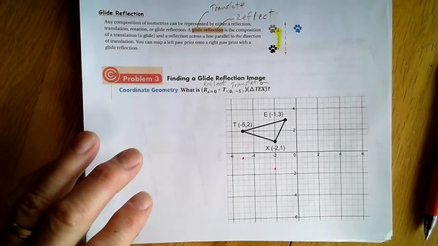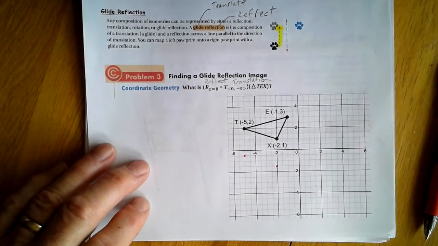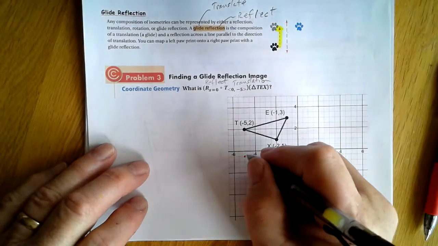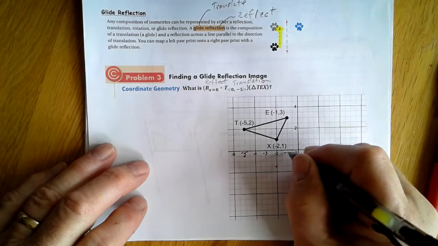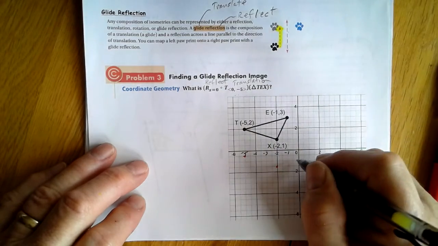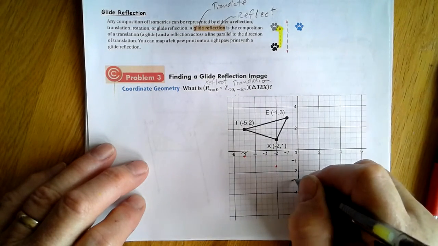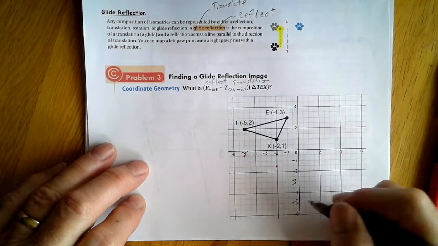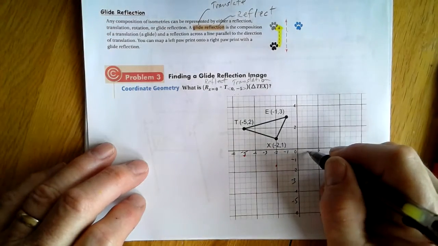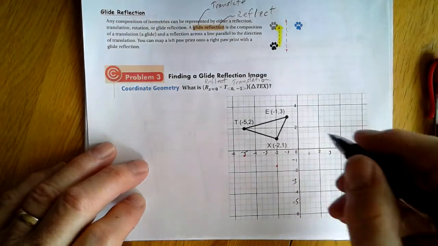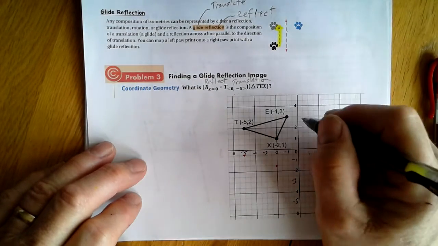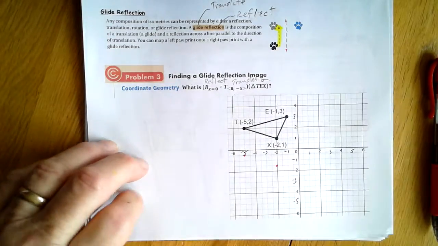This is 5, and this is 3, and this is -1, and this is -3, and this is -5. I've got to pay attention to scale. When I made this, I didn't make it well enough. So let me do this again.